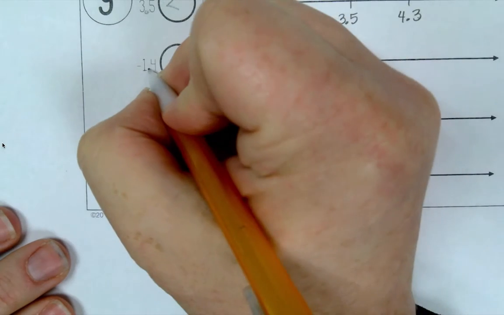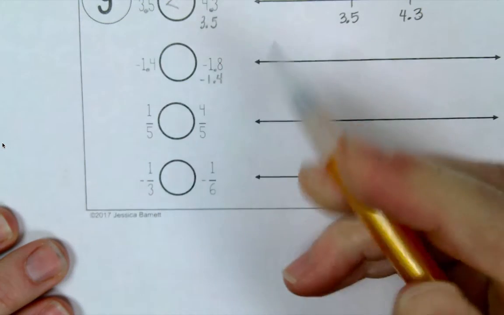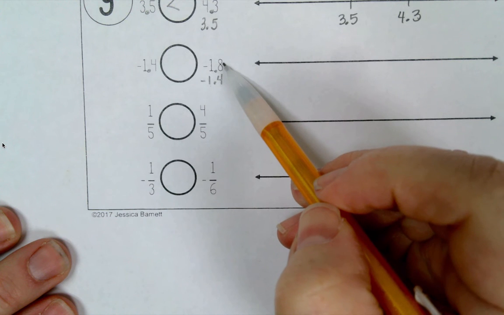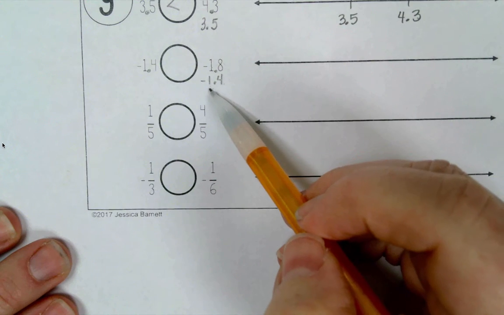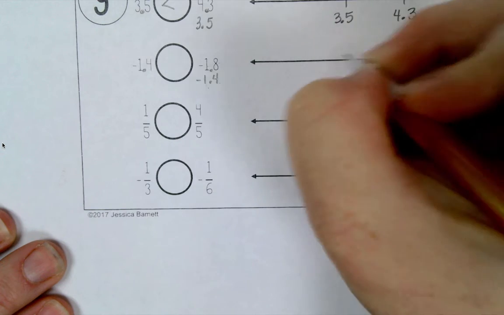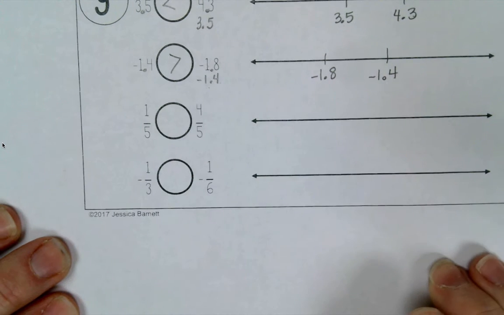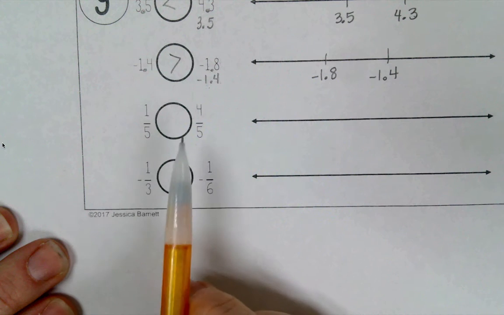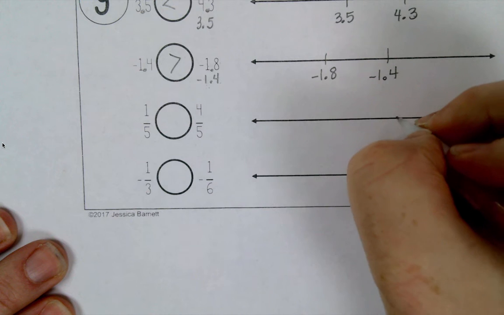Now I have negative 1.4 and negative 1.8, so I'm going to stack these two. See, my first number 1 is the same, and my 8 is greater than my 4, but when they are negative, it's opposite. So negative 1 and 4/10 is actually greater than negative 1.8. I have 1/5 and I have 4/5, okay? My denominators are the same, and so I'm going to compare my numerators. 4 is greater than 1.